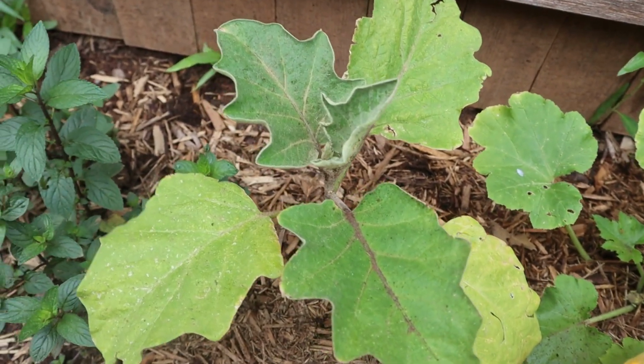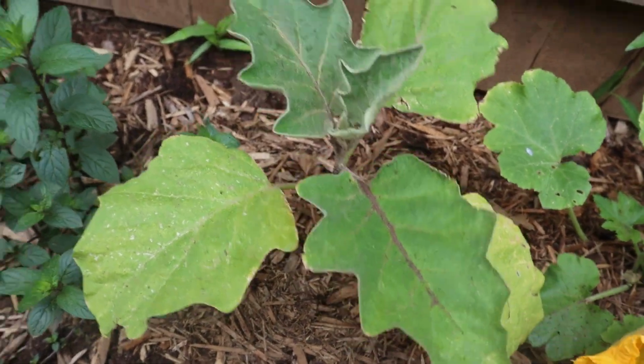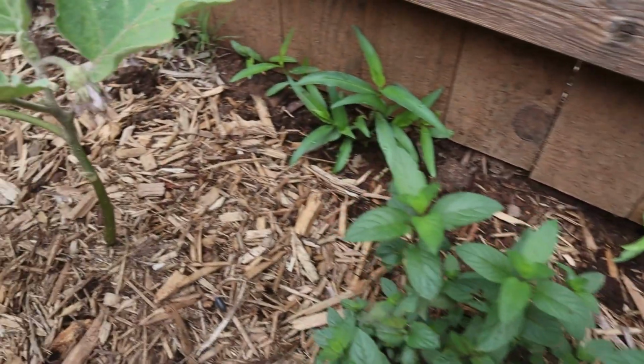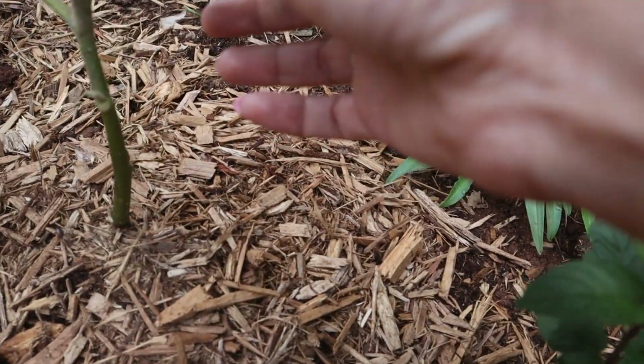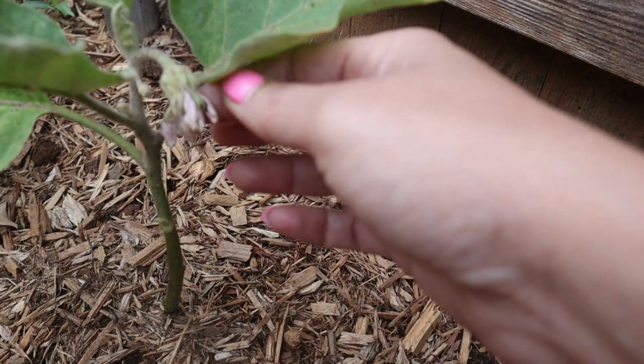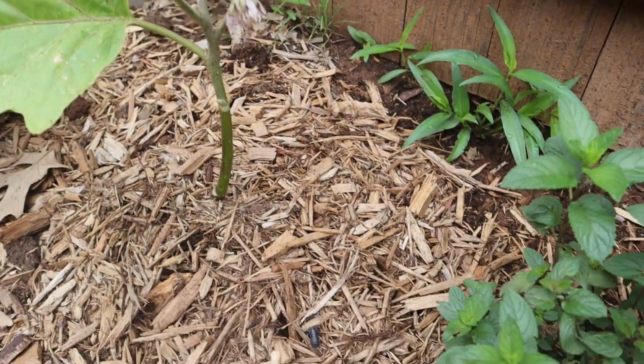Going over here to my eggplant. Eggplant belongs to the Nightshade family, so it has a completely different type of leaf structure. Leaf patterns look different, and here is the flower. I'm going to touch it, it's turning into an eggplant. This one is purple. So it's definitely different, it belongs to the Nightshade family.